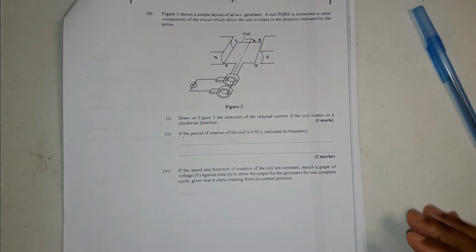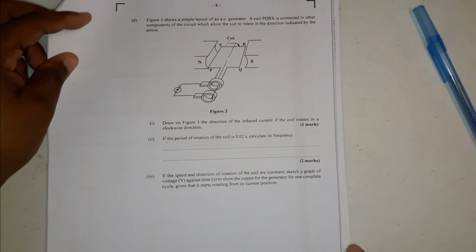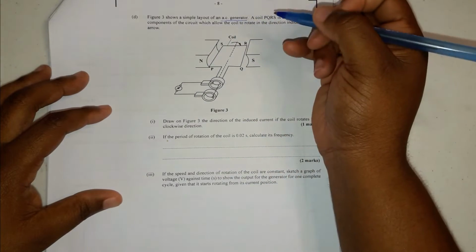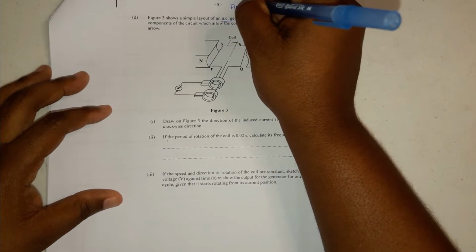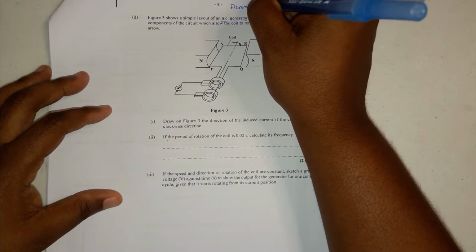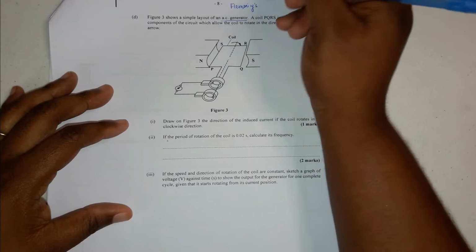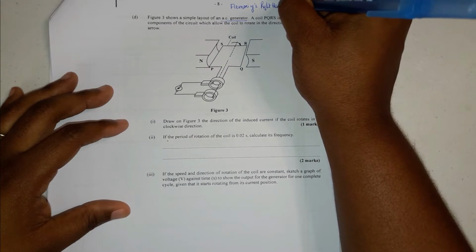Alright, so figure 3 shows a simple layout of an AC generator. So once you see this word here, generator, that means you're using your right hand, using Fleming's. I think it's 1M. Fleming's right hand rule.